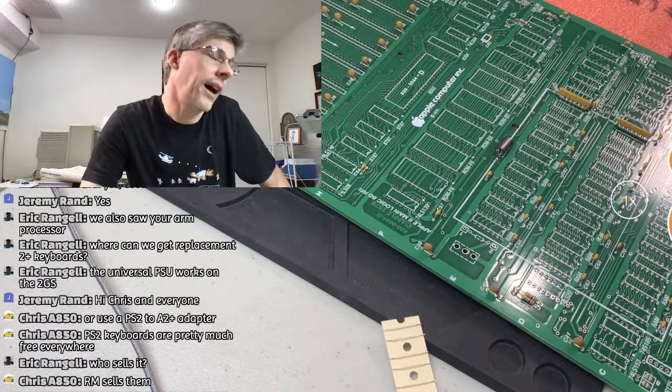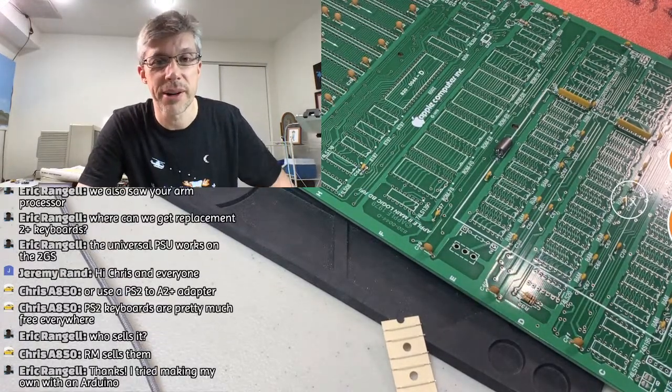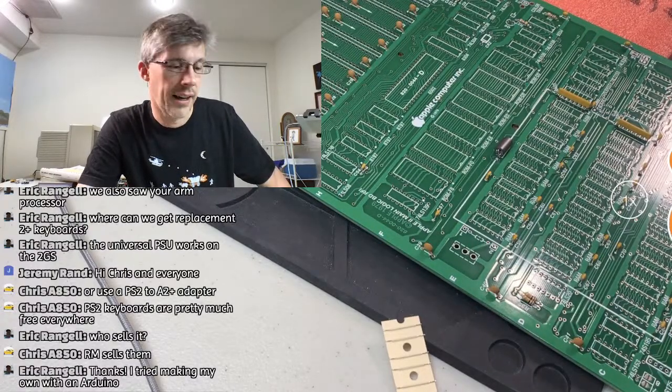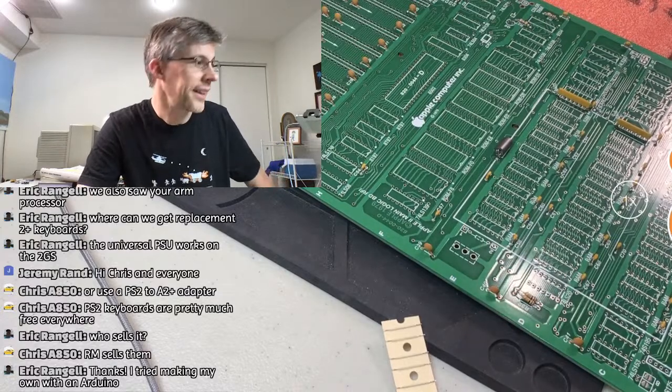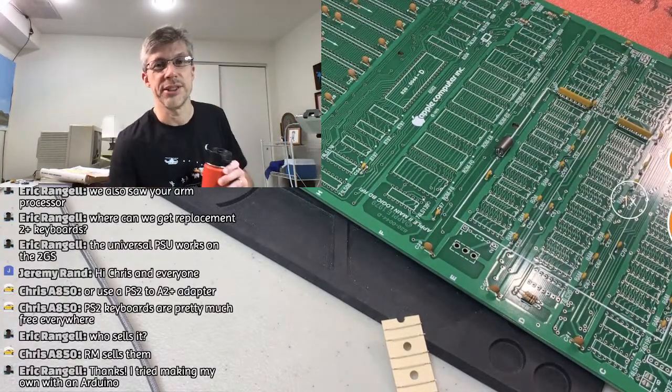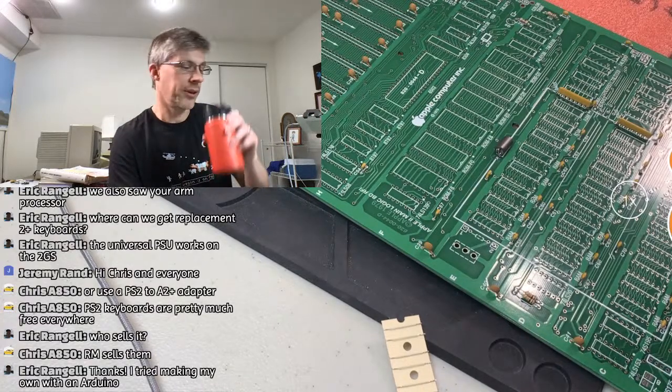Okay, ReActiveMicro. If you just go on ReActiveMicro, boy, ReActiveMicro sells everything. So you should be able to get the adapter there to plug in a PS2 keyboard. Obviously, it's not as authentic as a regular Apple keyboard, but it's much easier to find that type of keyboard.